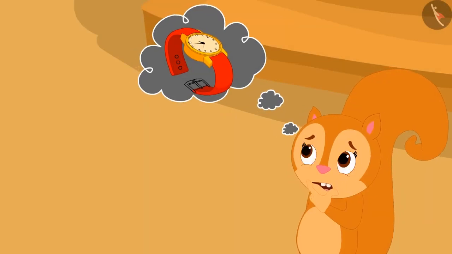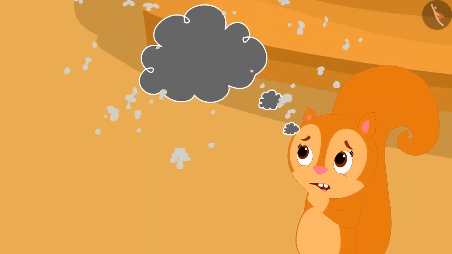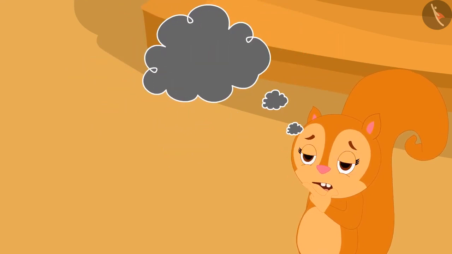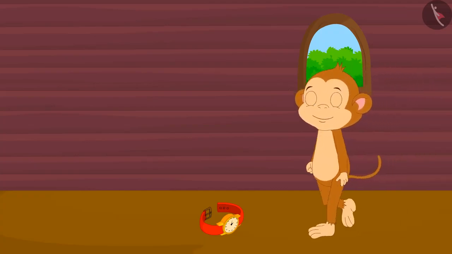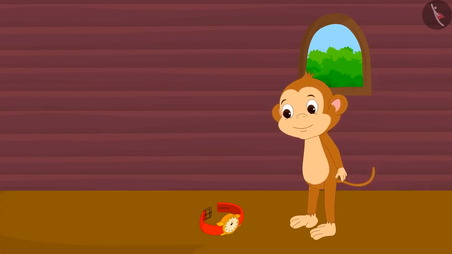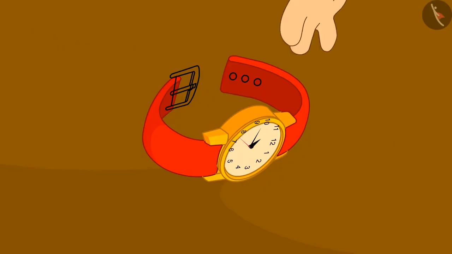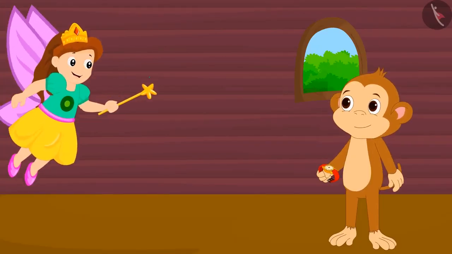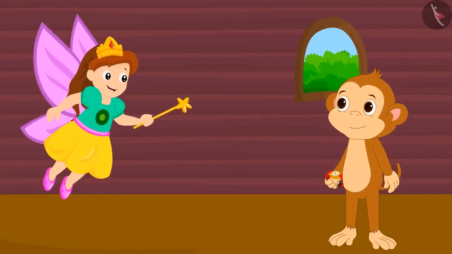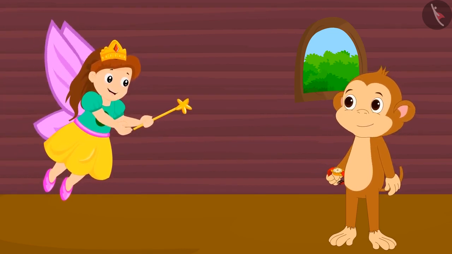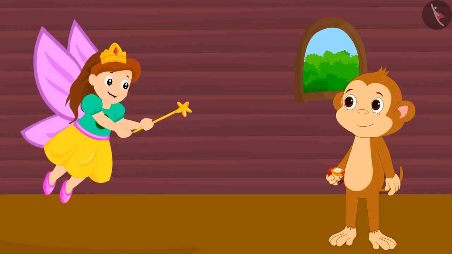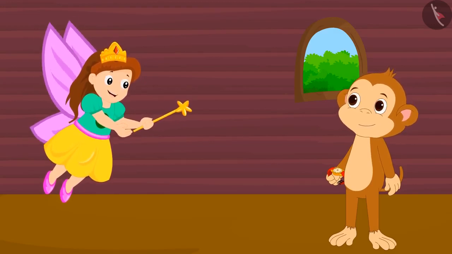Chanda's magic watch disappeared. But where did the watch finally go? What's this? Babban found the magic watch? Once again, the angel appeared in front of Babban. She told Babban the same thing about the watch which she had told Chanda.